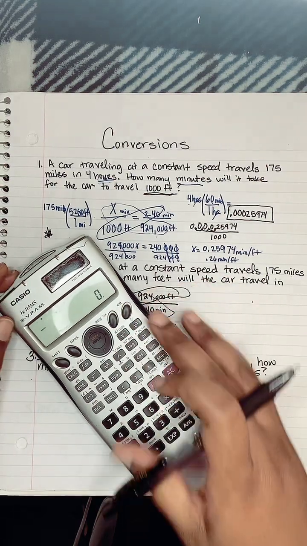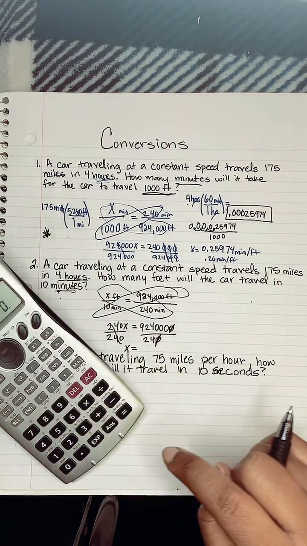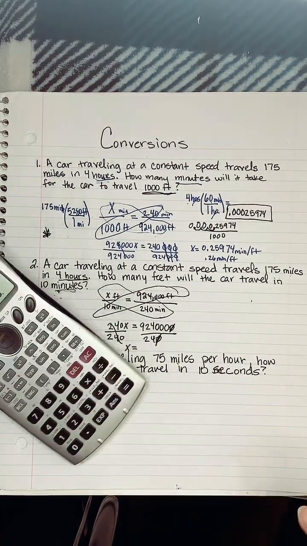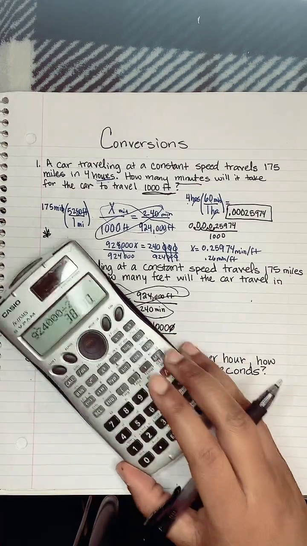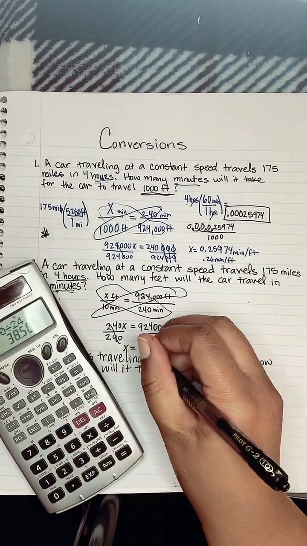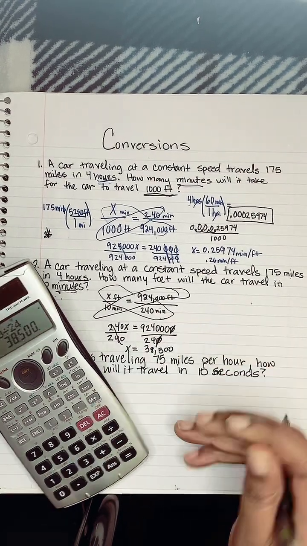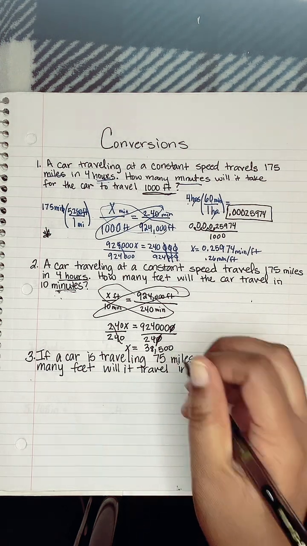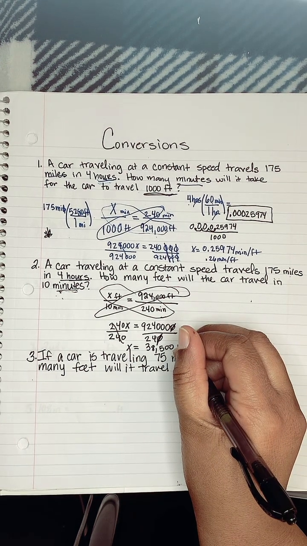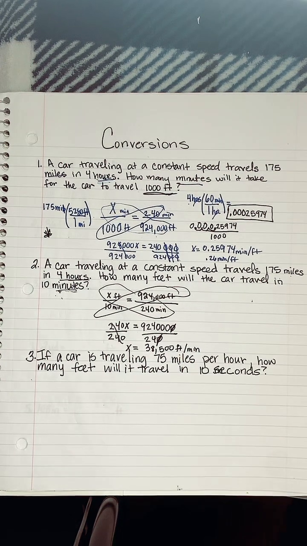Shift clear. Oh man, I'm messing up. Okay, so 924,000 divided by 24. And that's going to give us 38,500. Okay. All right. So again, this is feet per minute.